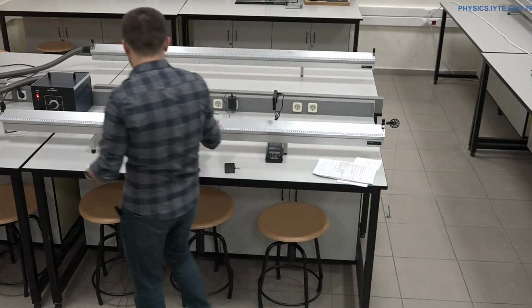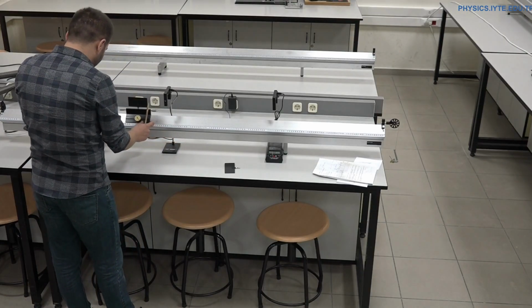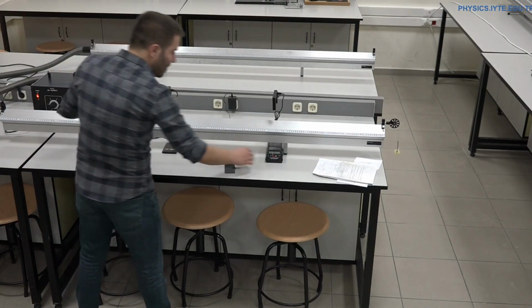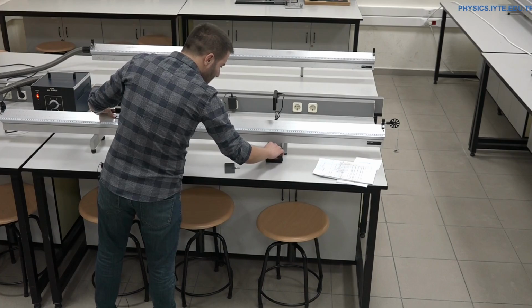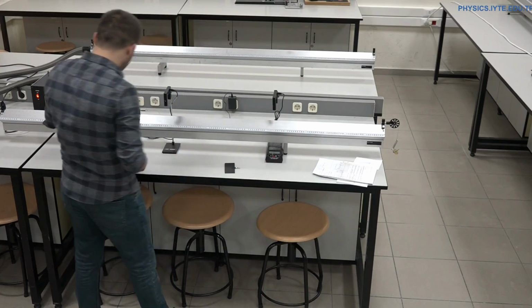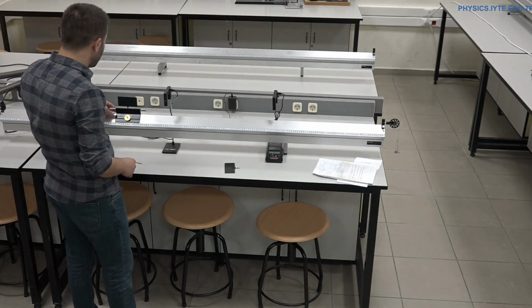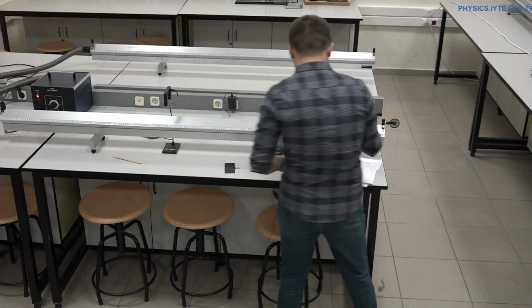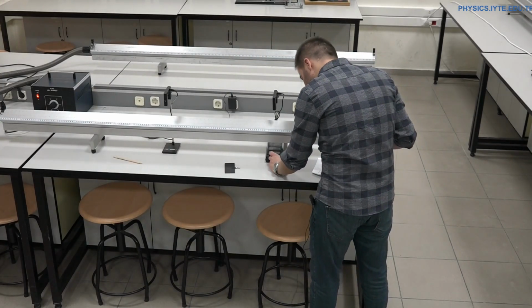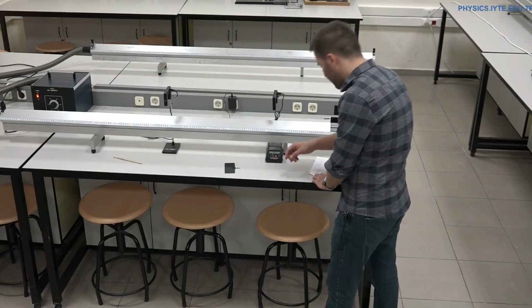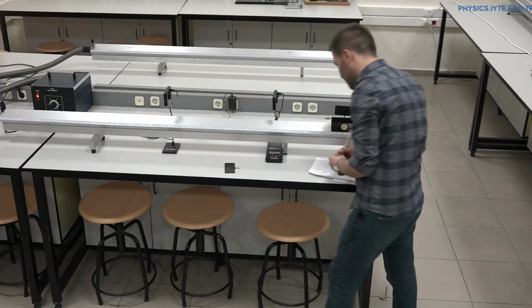Now again I need to measure the time it takes between photogates. That's why I'm going to put it in pulse mode, reset the values, and do the same run again from the same starting position, and record the value.